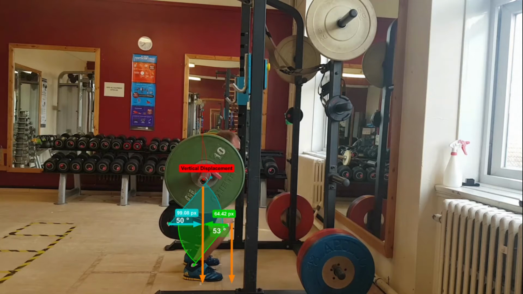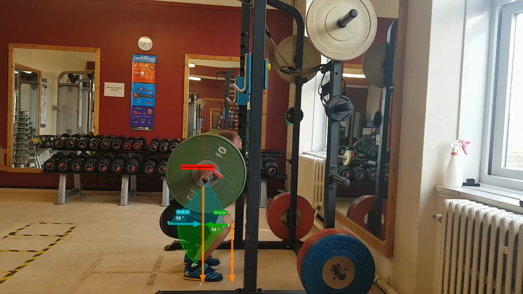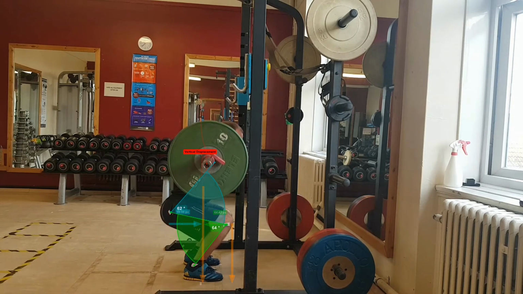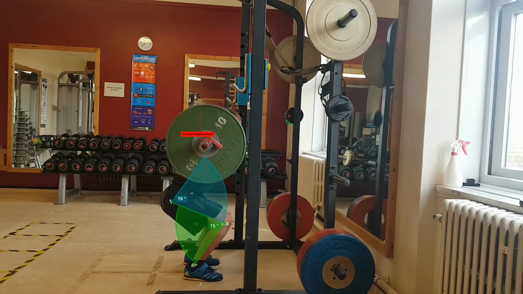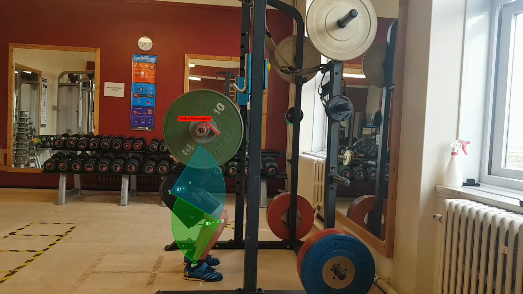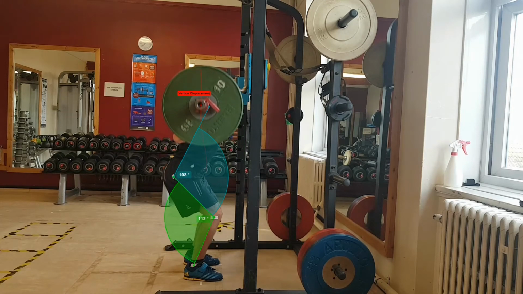The athlete reaches the parallel thigh position, which also encourages a greater demand on the quadriceps. We can see the knees are kept forward out of the bottom position to the above parallel thigh position, which uses the quadriceps in a position where they are most effective.